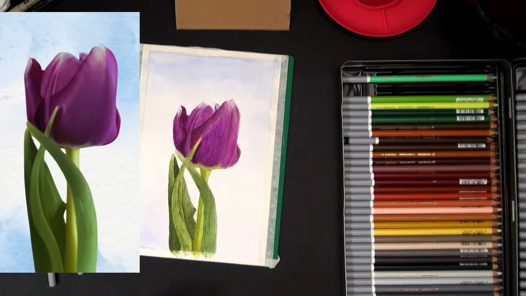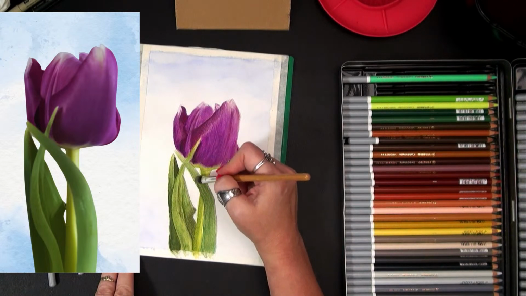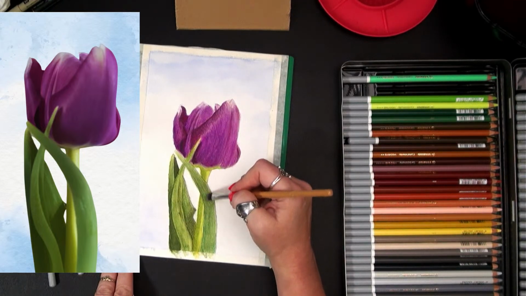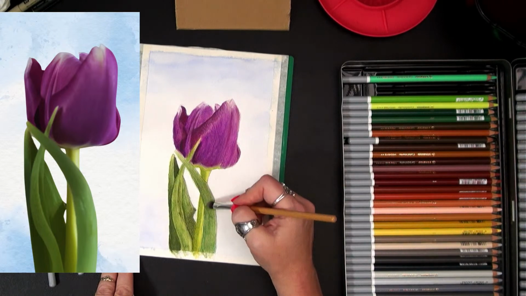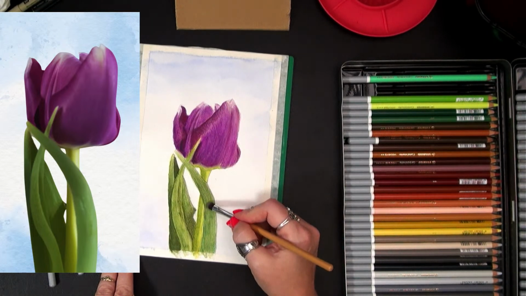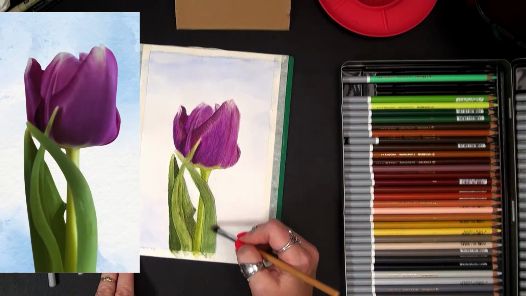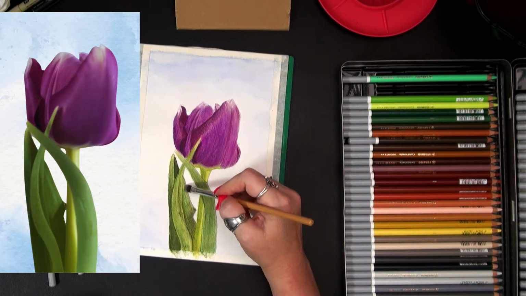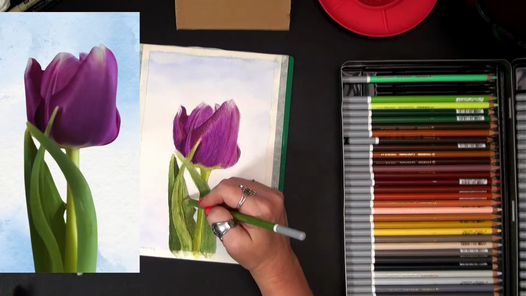There we go. This is still a little gritty looking from the pastel, like I didn't have it blended enough. I need to darken this up a little bit more.